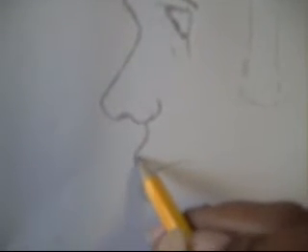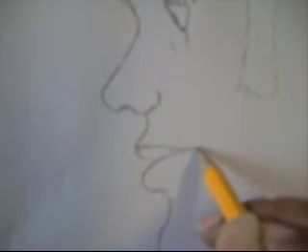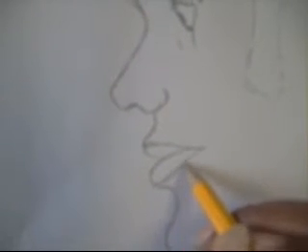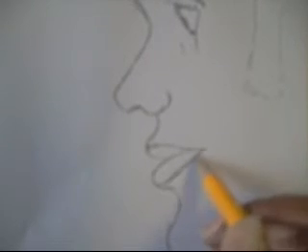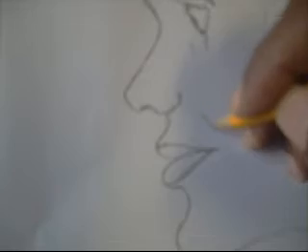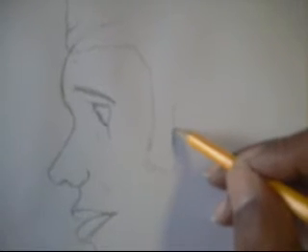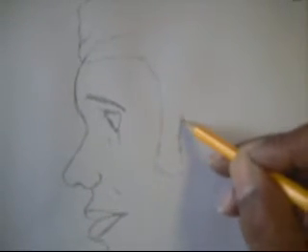And here we're gonna give this figure some lips. And again, lips, they come in a whole range of sizes, shapes, and so on. Okay, this is just one variation.